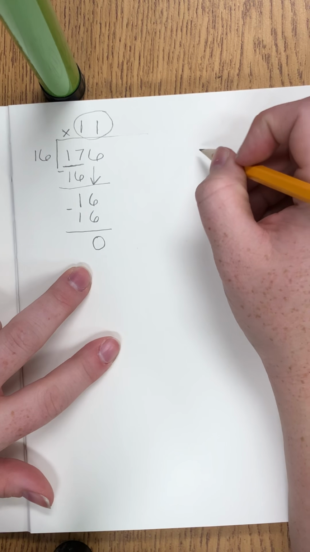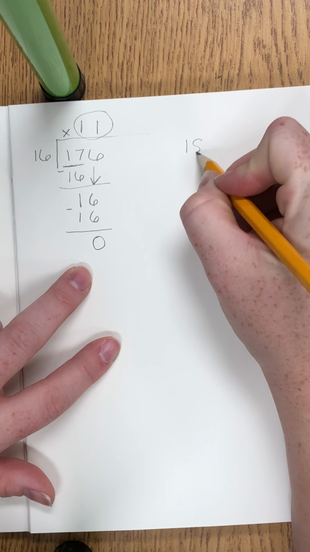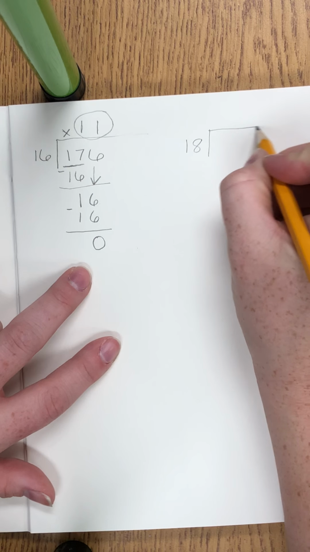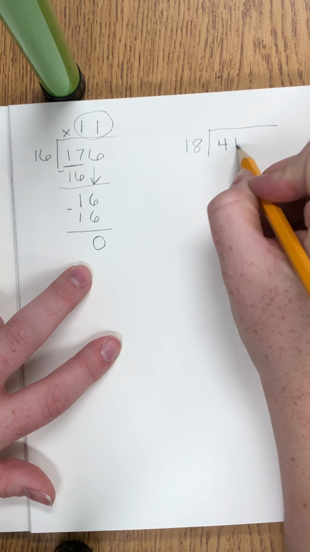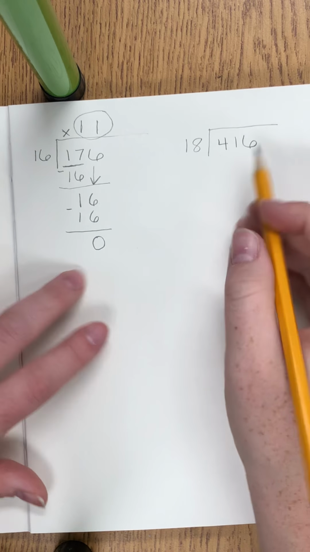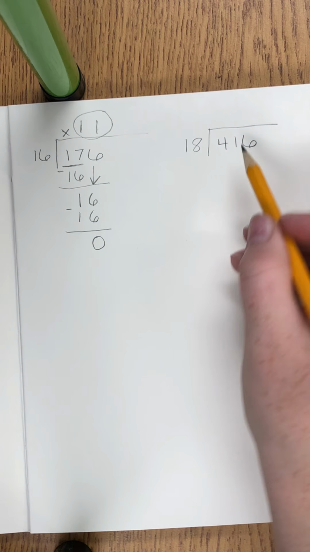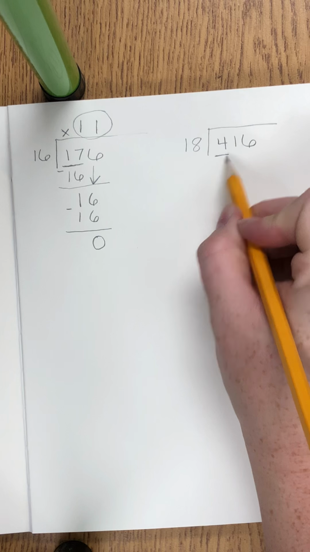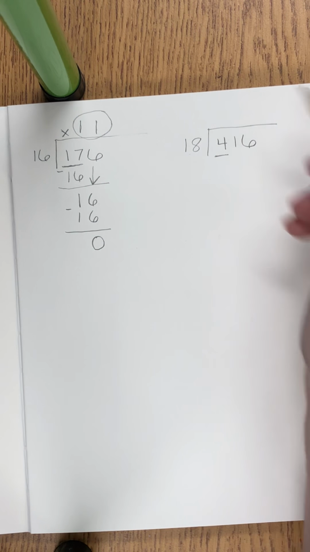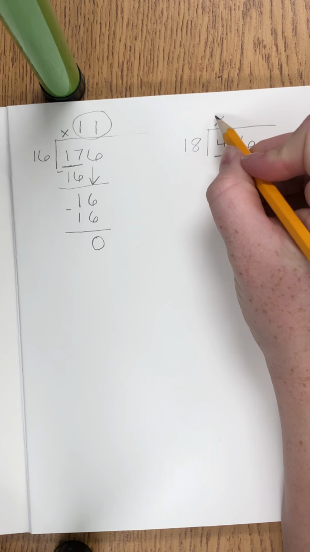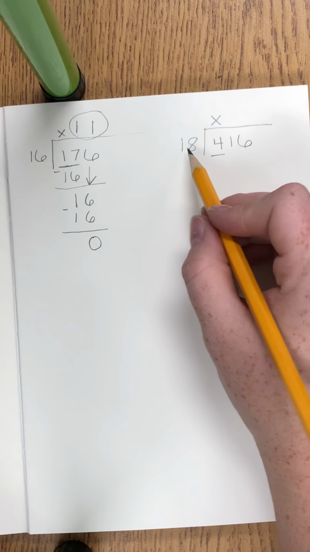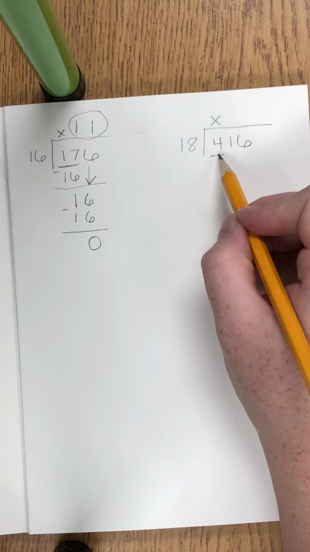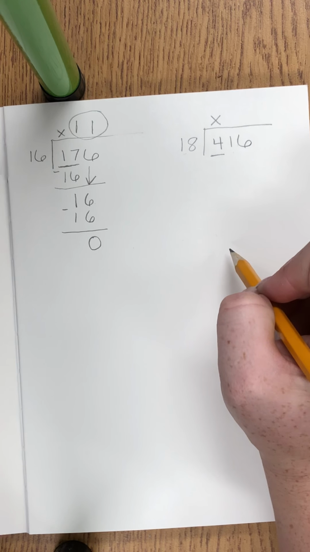For example, if we have 18 outside of our house, and inside of our house we have 416. All right, Miss Adams is going to look at this, and I'm going to underline my 4 first. I know 4 can't go into 18, so I'm going to put my X over it. Even though I have my X over it, I'm going to look and say 18 can definitely go into 41.